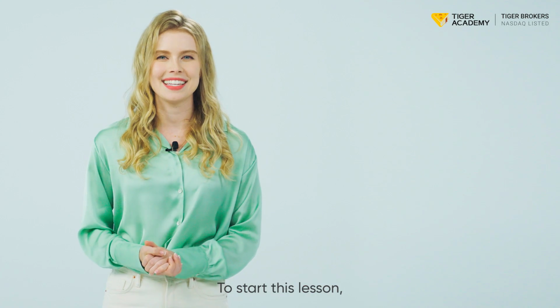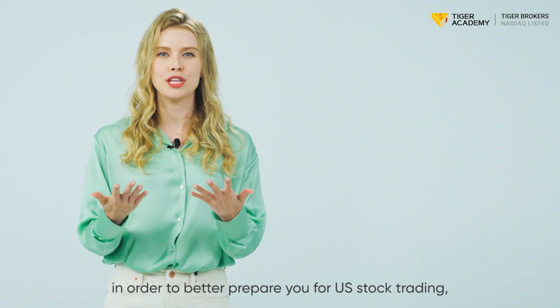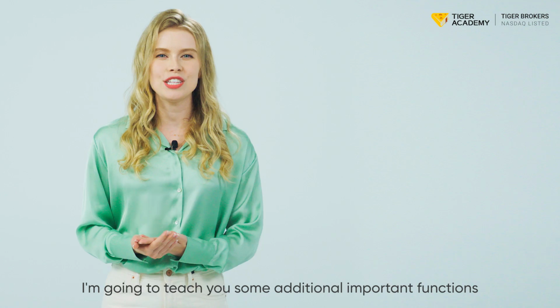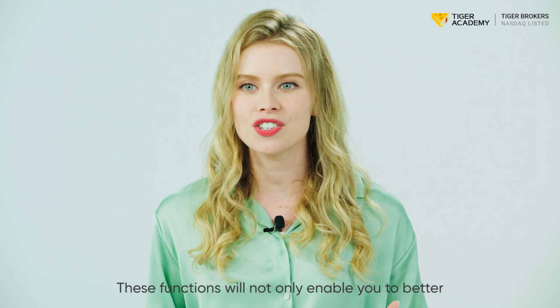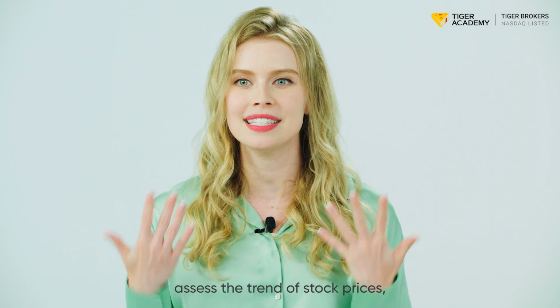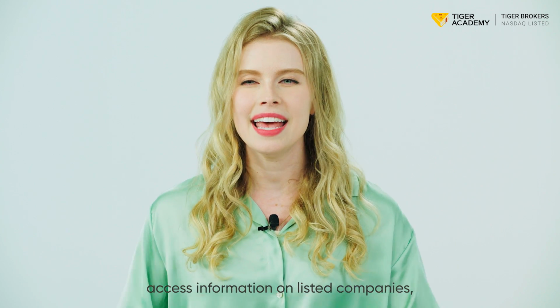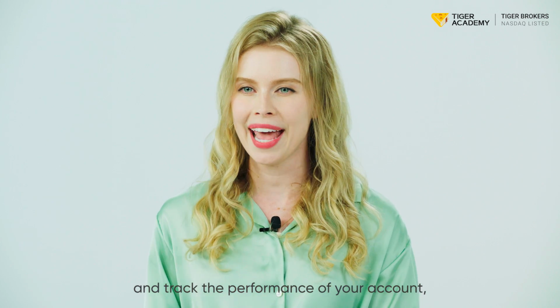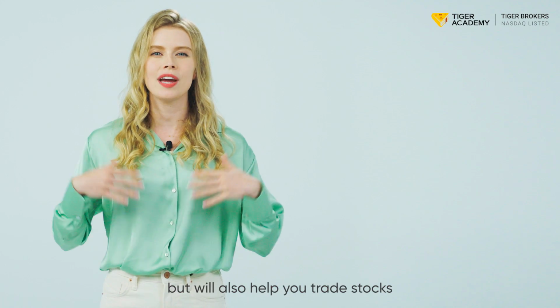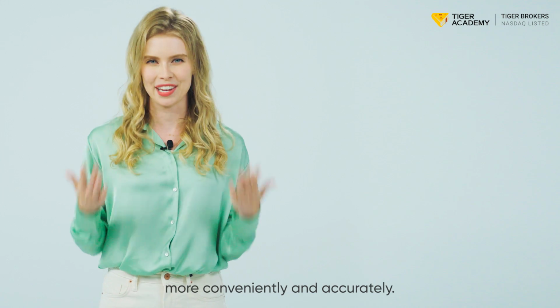To start this lesson, in order to better prepare you for US stock trading, I'm going to teach you some additional important functions of the Tiger Trade app. These functions will not only enable you to better assess the trend of stock prices, assess information on listed companies, and track the performance of your account, but will also help you trade stocks more conveniently and accurately.